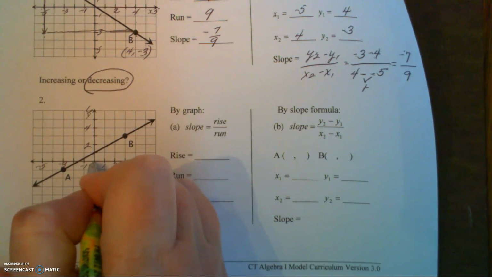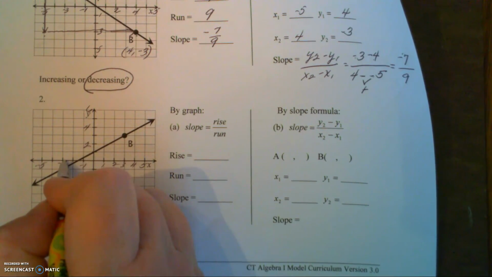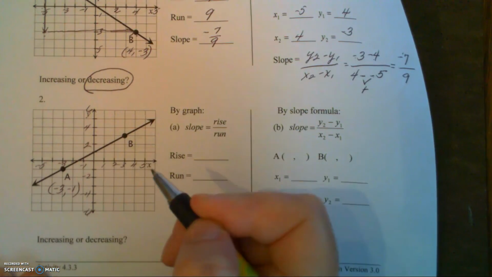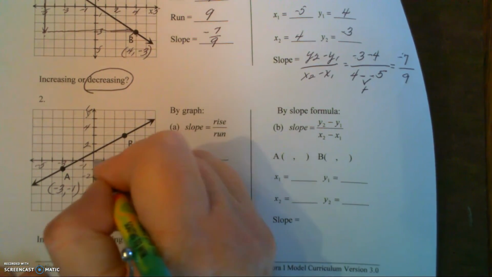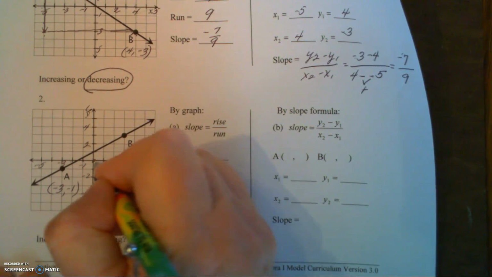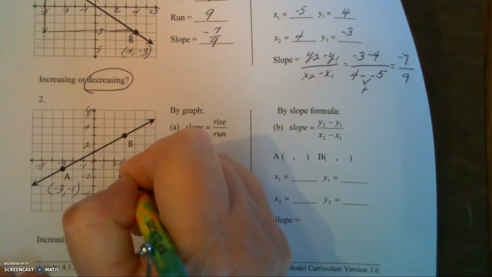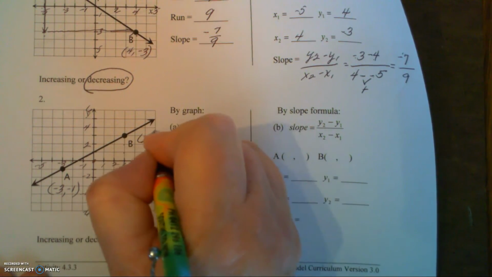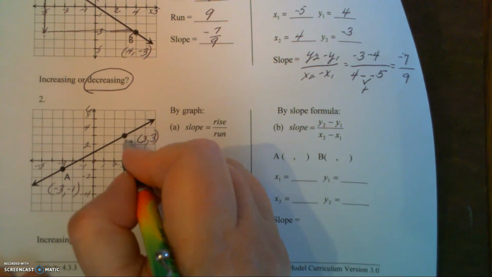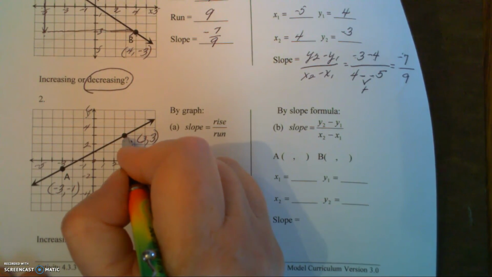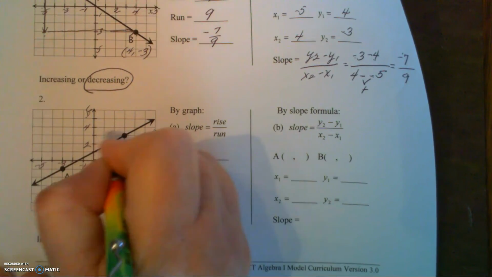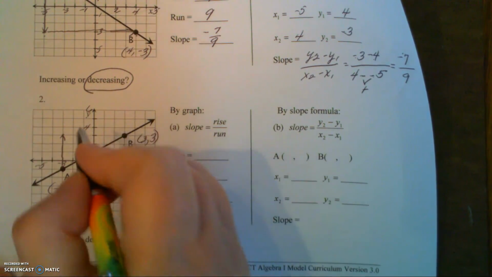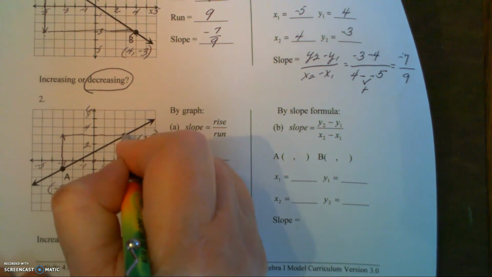So the first point is 1, 2, 3, -3, and it goes down -1, okay? And then for the B point, we're going to go from 0, because remember this is always 0, 1, 2, 3. So the first is 3, and then we go up 3, 1, 2, 3, okay? Then we are going to do the slope, and we are going to go up, and I'm going to make a point right here. So we're going to go up, up, up, and then we're going to go to the right.